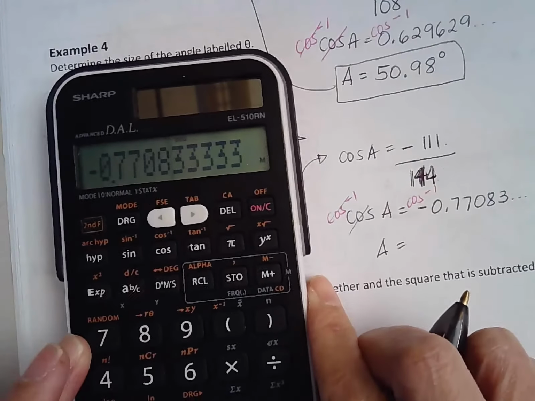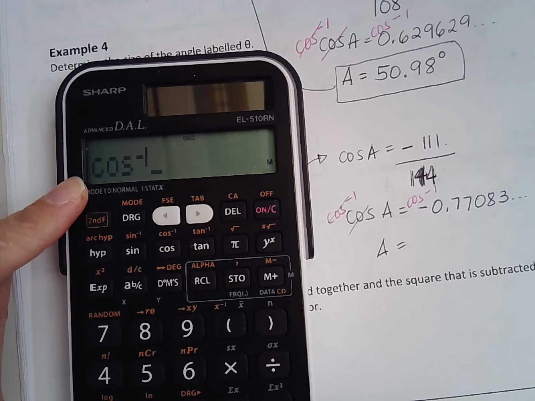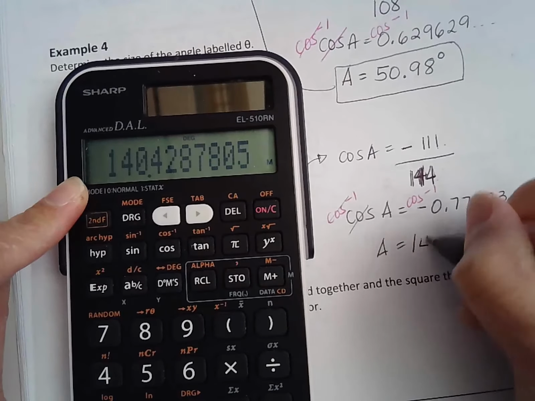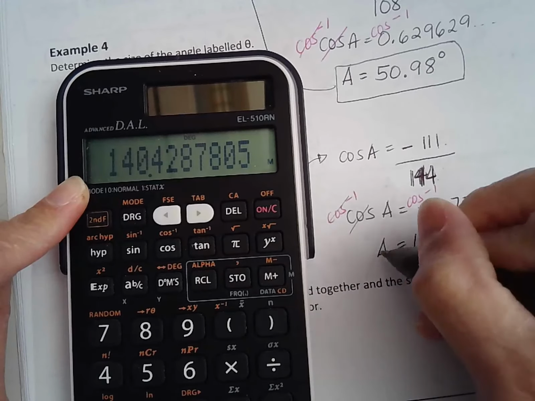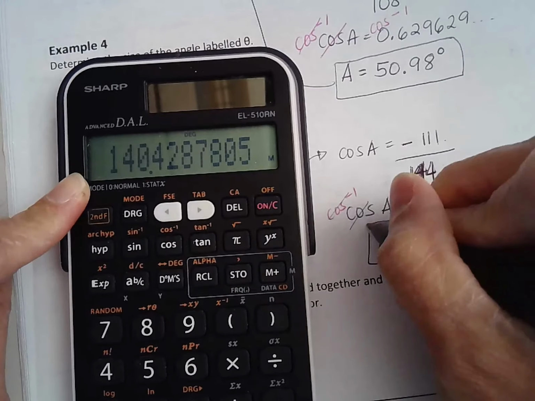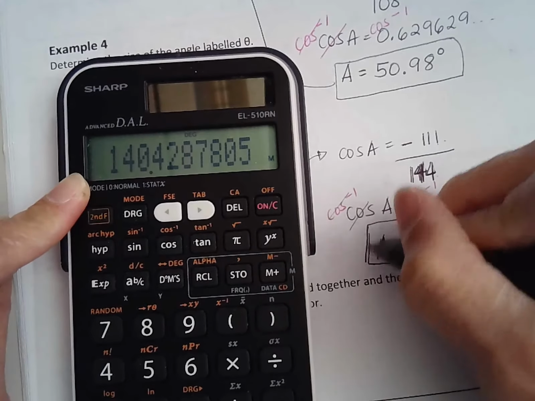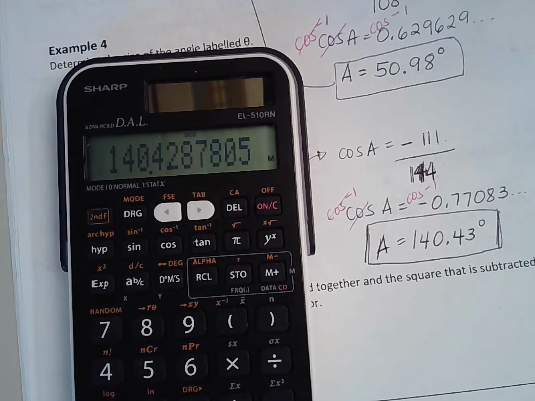I still have this number, so I'm just gonna cos inverse this. The answer is 140.43 degrees.